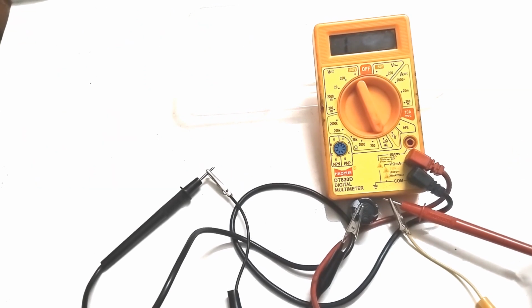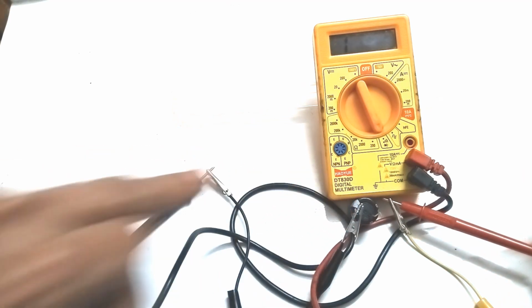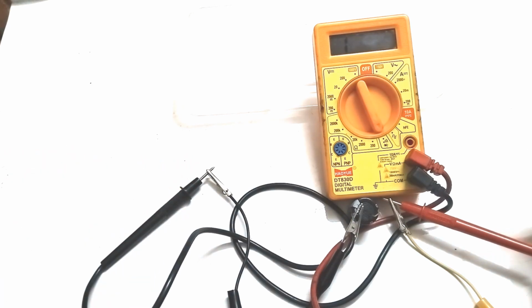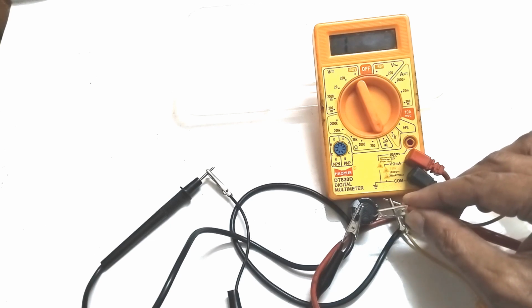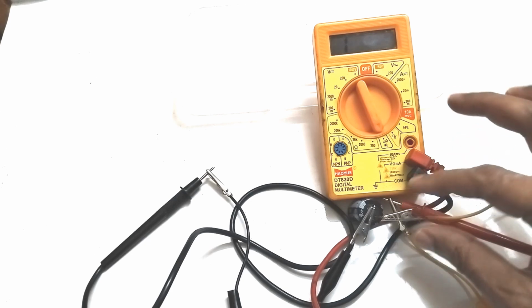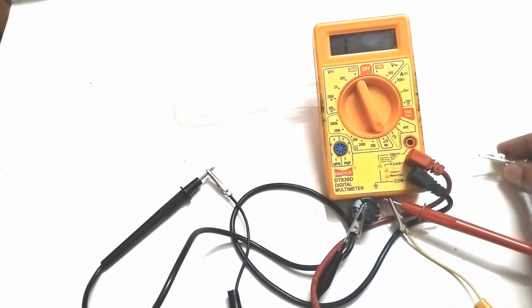The terminals have been connected using crocodile clips. You can see one crocodile clip here on the negative terminal, and that has been connected to the negative port of the multimeter, and the positive port I am connecting with this crocodile clip, and I will show what happens when I connect it here. Look at the meter. Transiently it showed a figure and then it disappeared. That means initially there was a conduction and later there is no conduction.